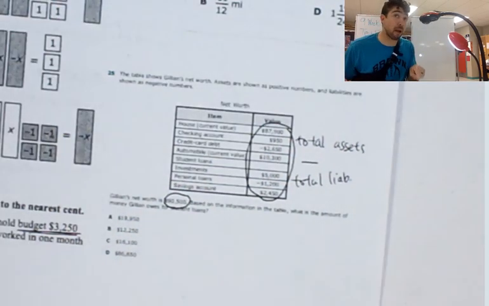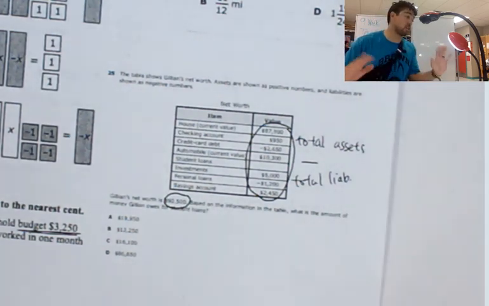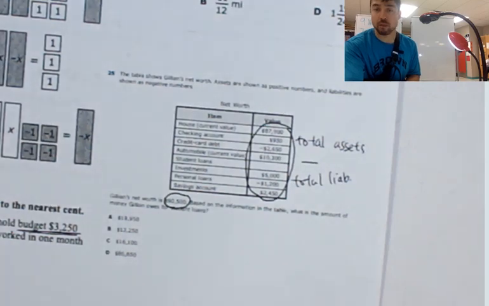There's going to be a problem exactly like this on the test tomorrow, I promise you. If you go home and do it, or you come to tutoring and get help, you're going to ace it. I pretty much showed you all the problems that are going to be on the test. You're going to do amazing tomorrow. May the force be with you.